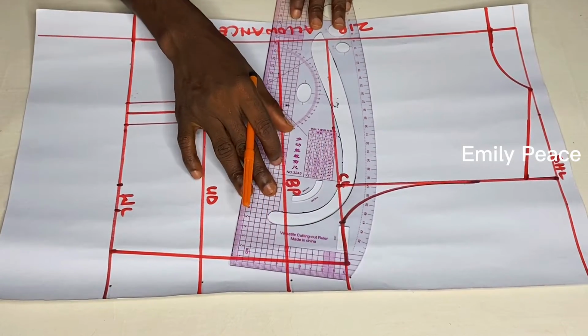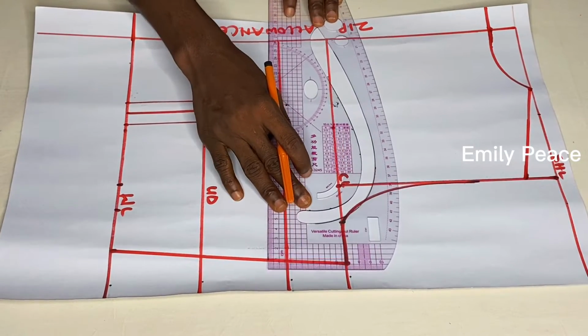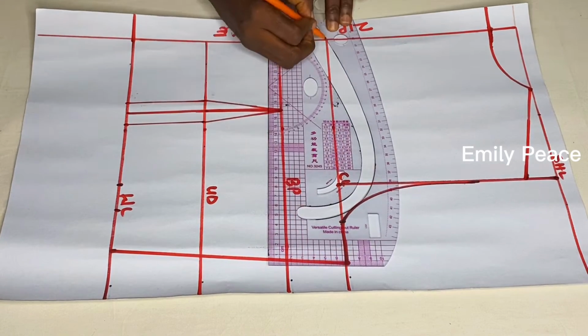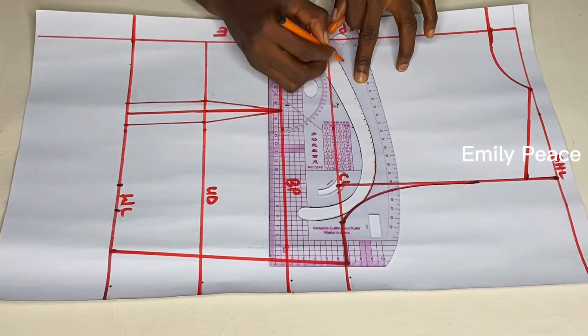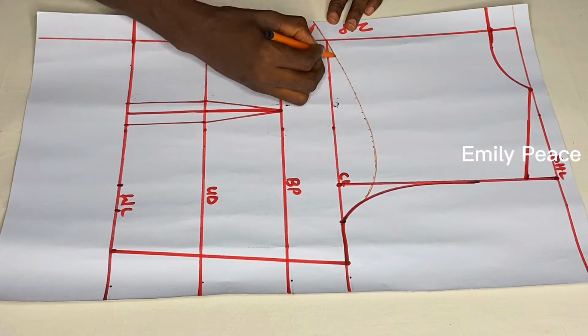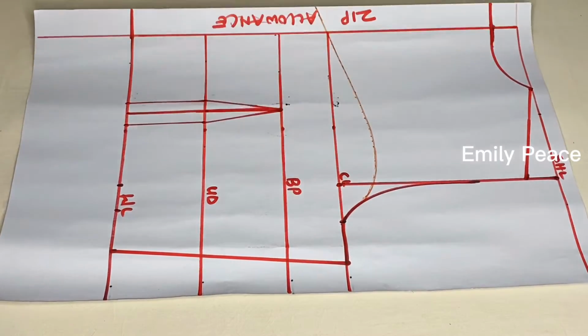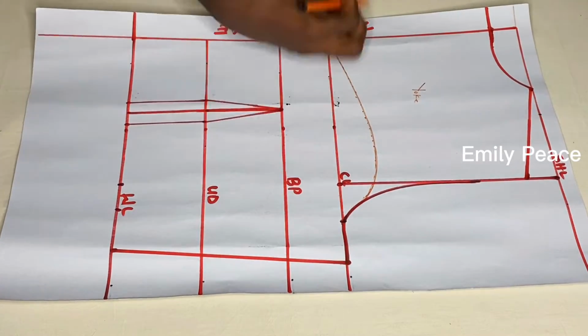So now, in case you want your back to also have a yoke, you're going to place your curved ruler like so, anyhow you want the shape to be, and you're going to curve it out. For instance, if I wanted a yoke, this is what I would have done for mine. But for this dress, I do not want the back to have a yoke, but I'm just showing you in case you want yours to have a yoke. So that point would have become the yoke.